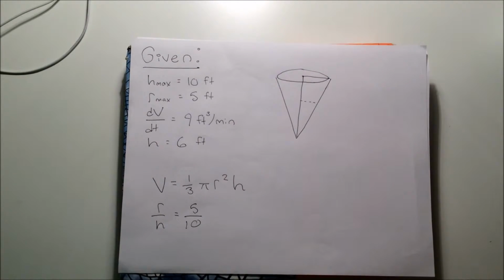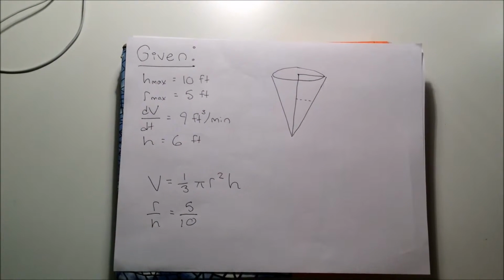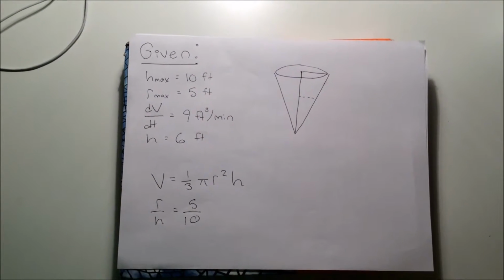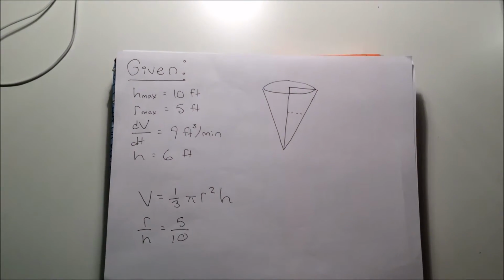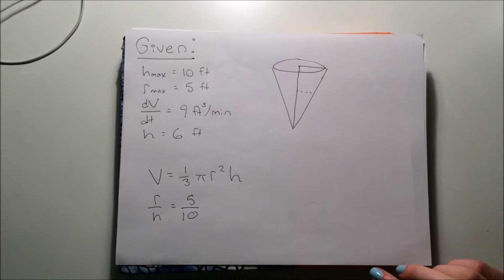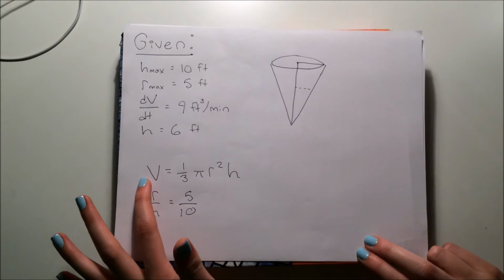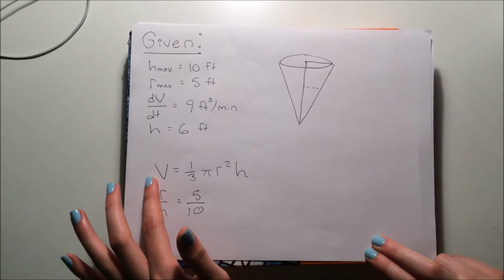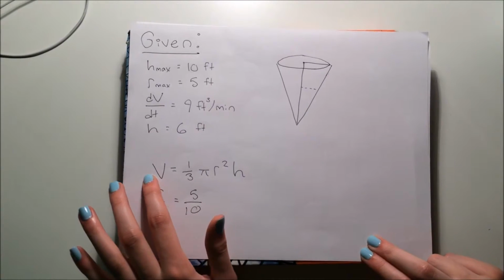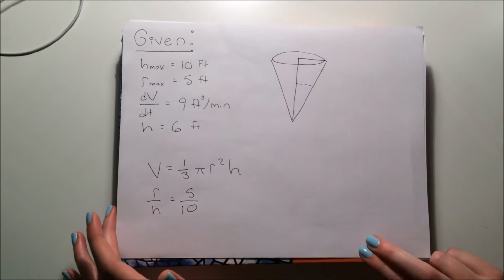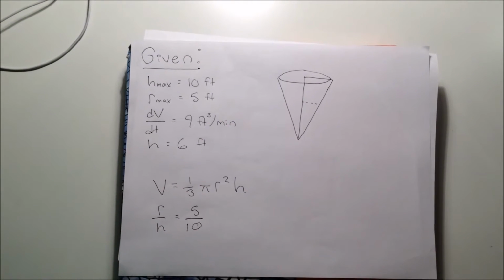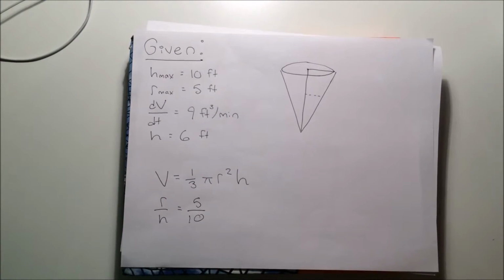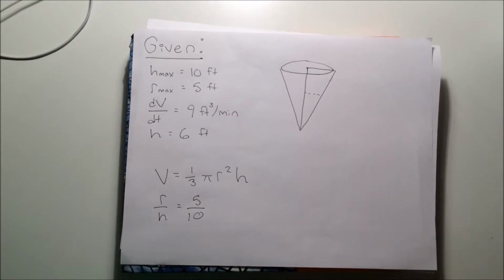And then lastly in the problem, it gives us that the rate of volume is changing at a rate of 9 feet cubed per minute. And so this is also very important to plug in to this equation, which we're all very familiar with, which is the equation for the volume of a cone. And so once we do our implicit differentiation, we're able to plug this in here, rearrange this, and put it into here. And so that's a good grasp onto how to begin solving this problem.